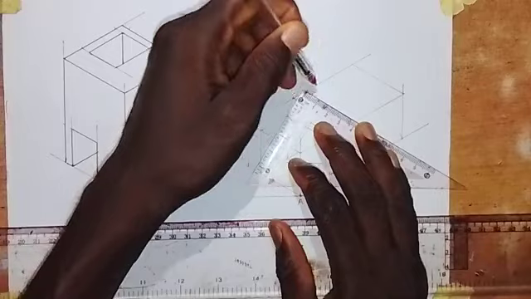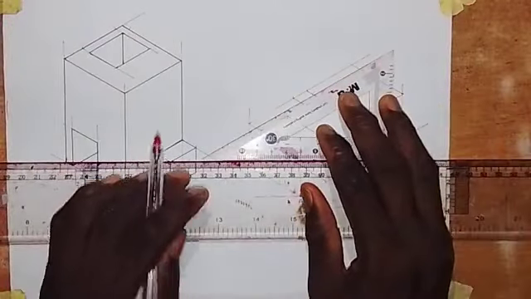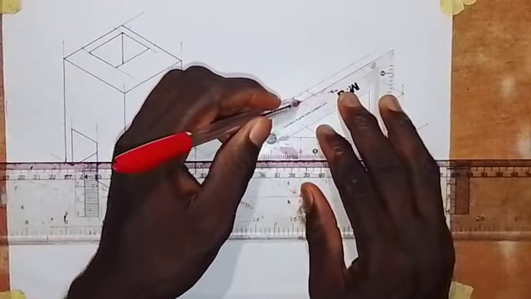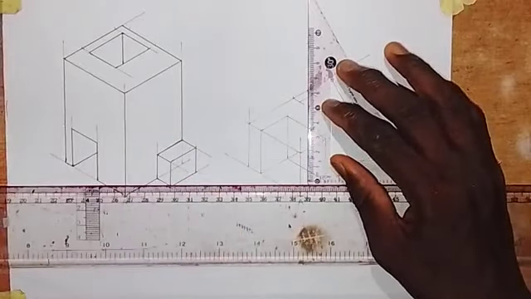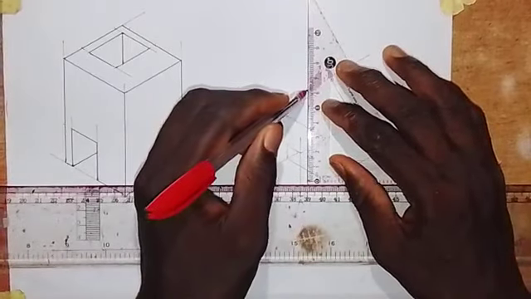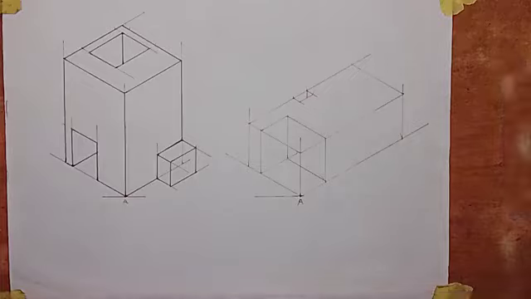This is 5 millimeters here. Then turn the set square this way, and draw this line from this point to this point here. To show that this is a cut, set the set square this way and draw this line, let it touch this. So the cut is already there. We have produced that feature.